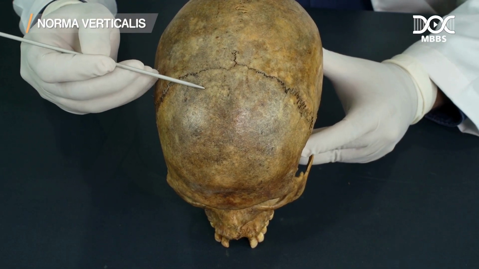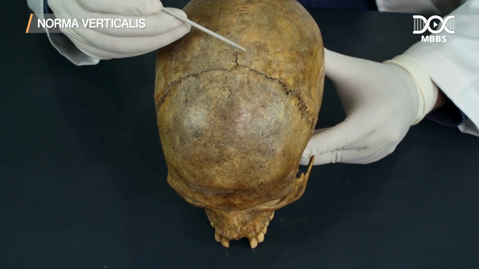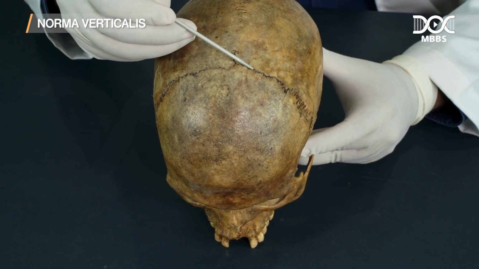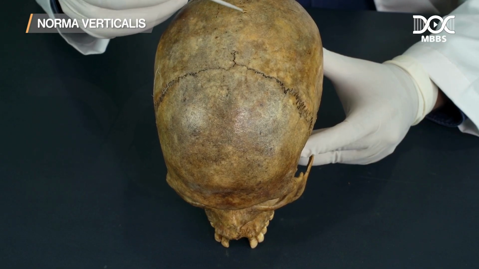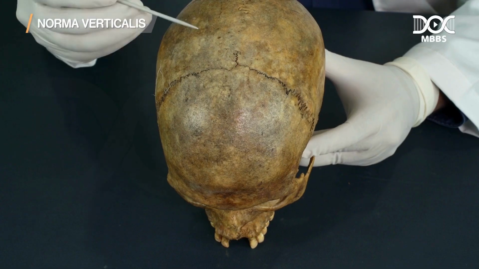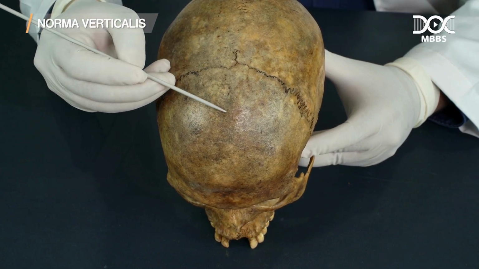This is the frontal bone. These are the two parietal bones. The bones are separated by, this is the coronal suture. This is the sagittal suture, separating the two parietal bones. Occasionally, we can identify one more suture separating the two frontal bones.